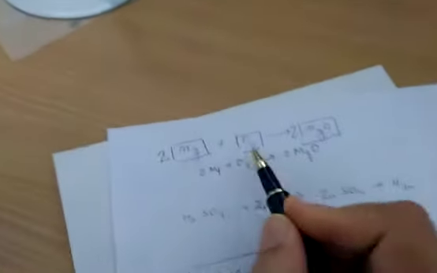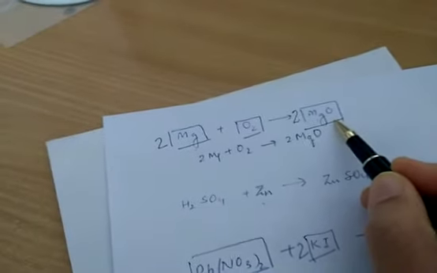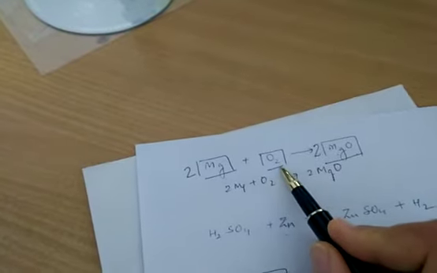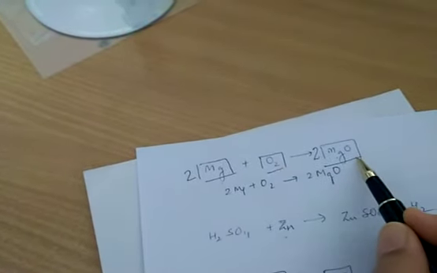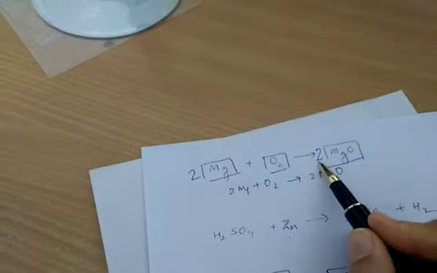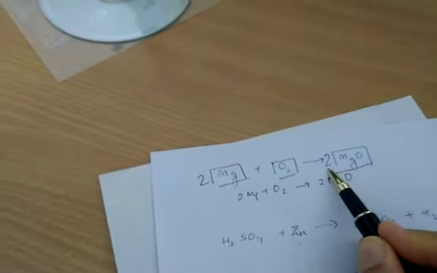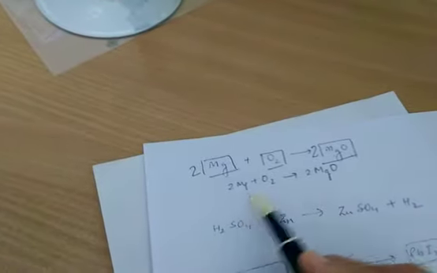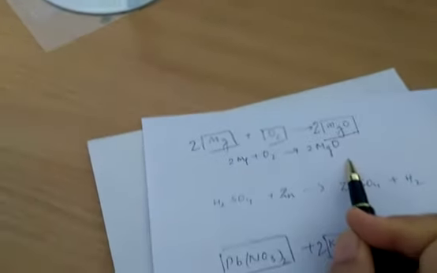As per rule, first we encircle magnesium, oxygen, MgO species separately. Now we start with the oxygen. O2 on the left side is 2, but on the right side only 1. So we multiply it by 2. Now magnesium becomes 2, so we multiply magnesium on the left side with 2. Now the reaction becomes 2Mg plus O2 changes into 2MgO.